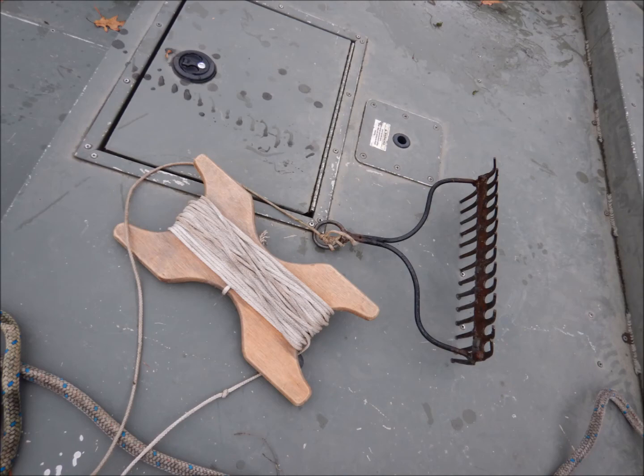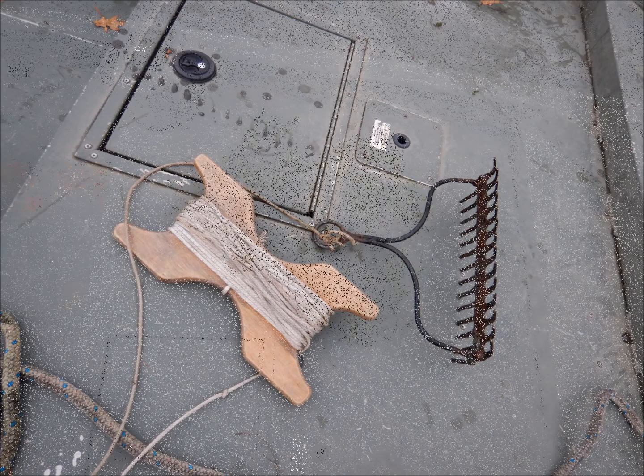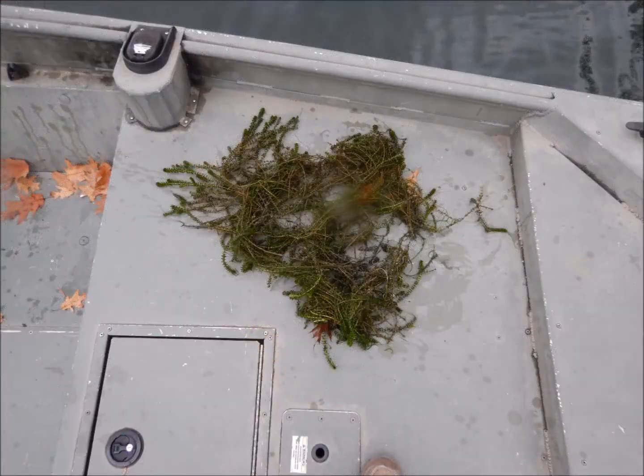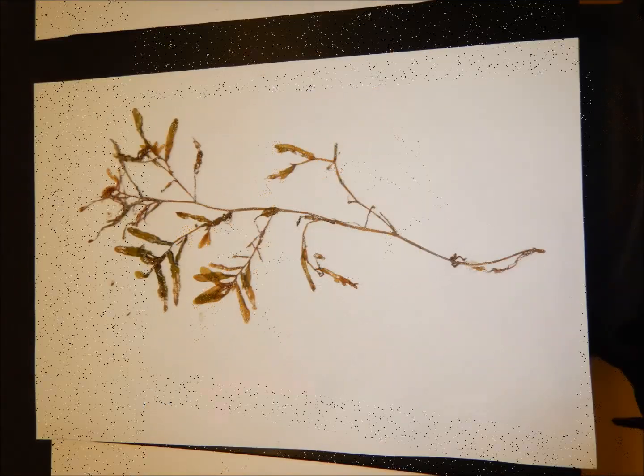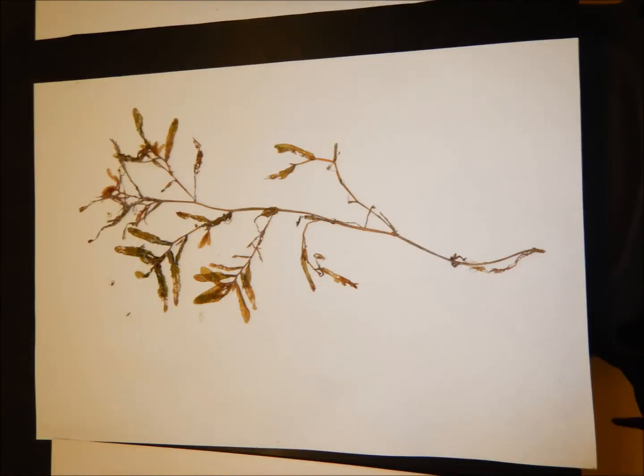Multiple sites of varying depths should be sampled. Specimens should be stored in Ziploc bags and kept on ice until they can be keyed out later. After a little practice, identifying macrophytes in the field becomes quite easy. Plants can also be preserved by the process known as pressing. This is done by placing plants between two sheets of paper and then placing the paper between heavy weights. The plant is then dried and becomes flattened and is able to be kept for quite a while.